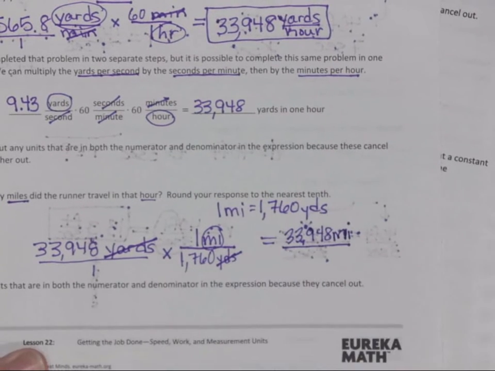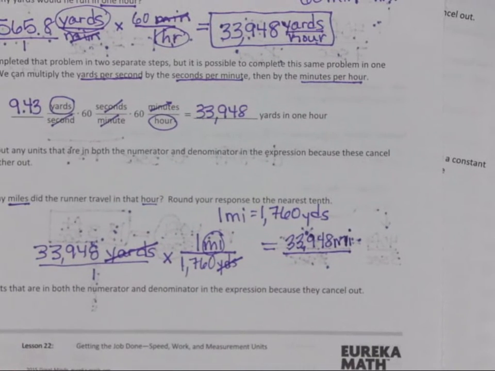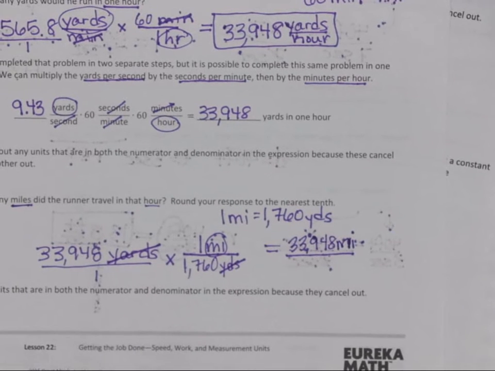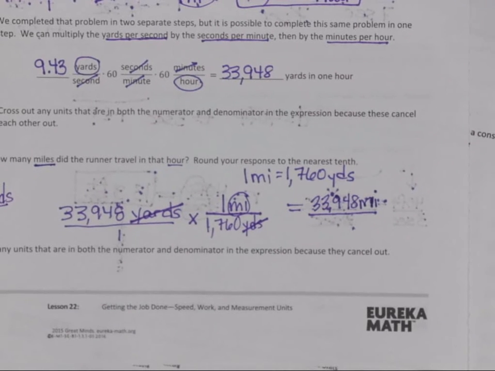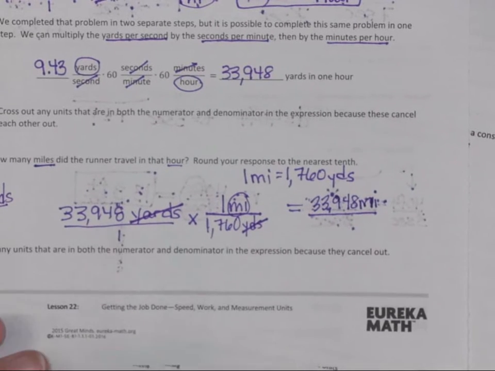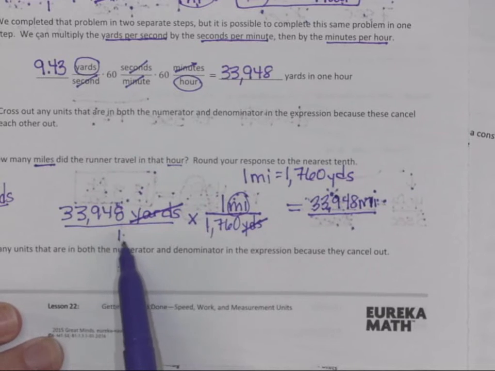What's on the bottom? What am I multiplying? Gabriel. We don't have minutes in this one. What am I multiplying? Isaac Lopez. Yeah, by just 1, right?